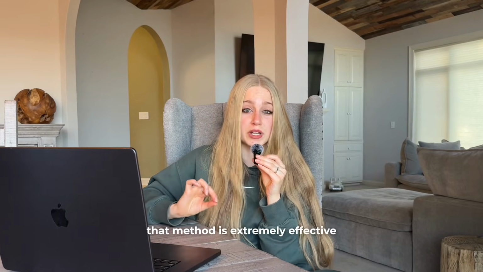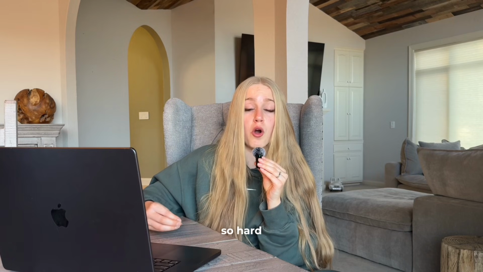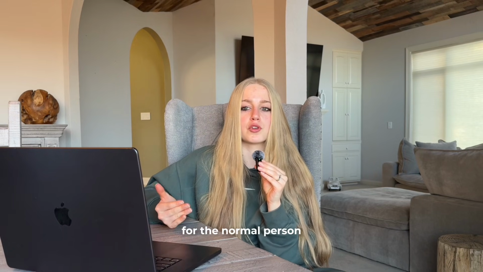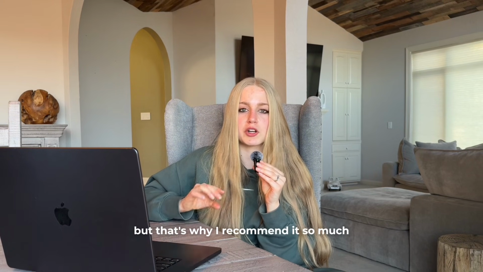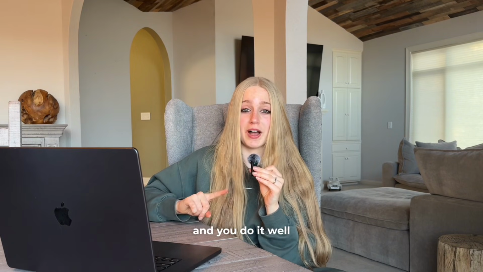That method is extremely effective. And I think one of the reasons it is because it's so hard and mostly unsustainable for the normal person. But that's why I recommend it so much, because not that many people can commit to actually doing it. So if you do and you do it well, you will do well.